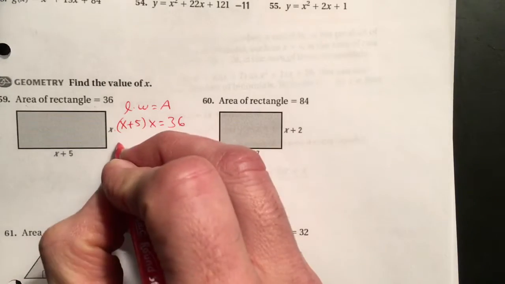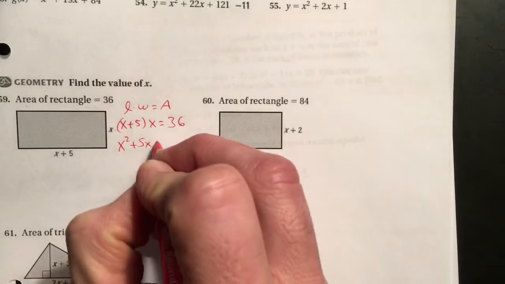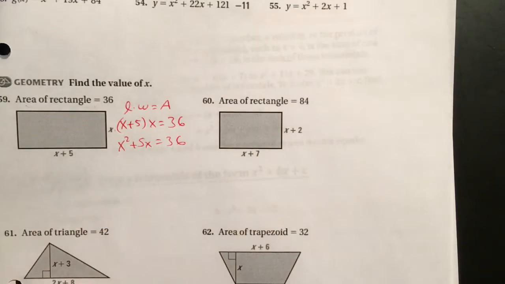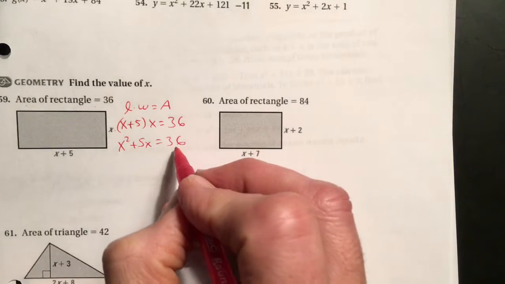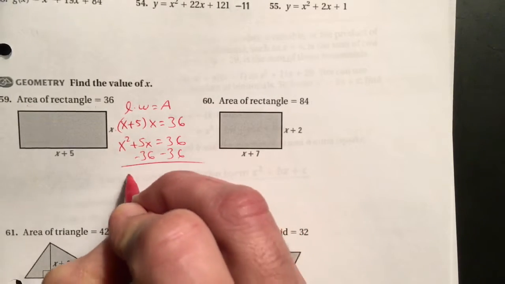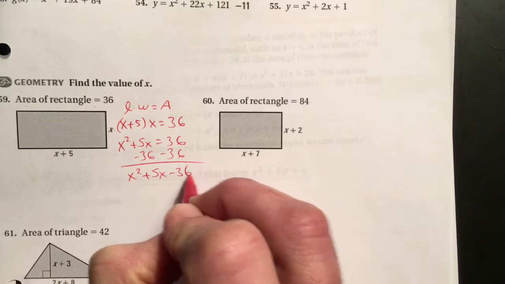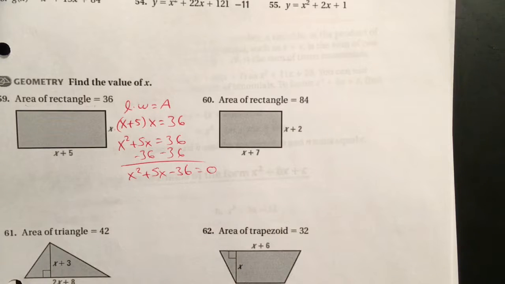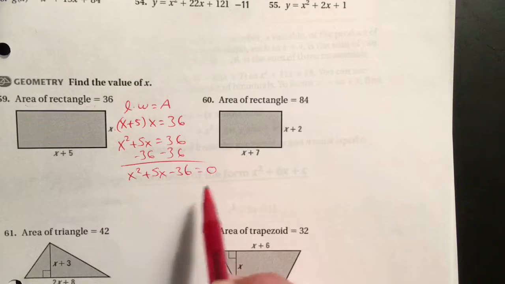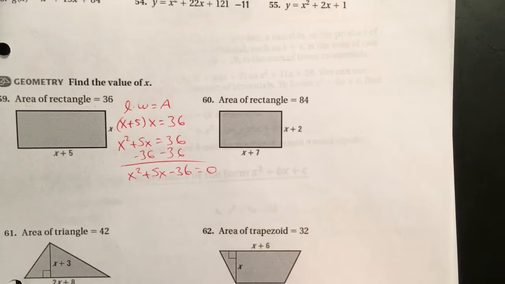We have x squared plus 5x, and that'll equal 36. And then it's pretty easy to bring the 36 over by subtraction. So we have x squared plus 5x minus 36 equals 0. And when we're solving, we have to get down to 0 and get all the numbers on one side.